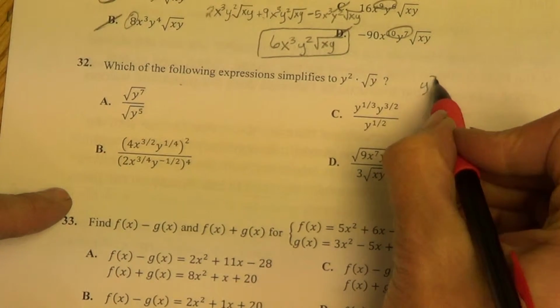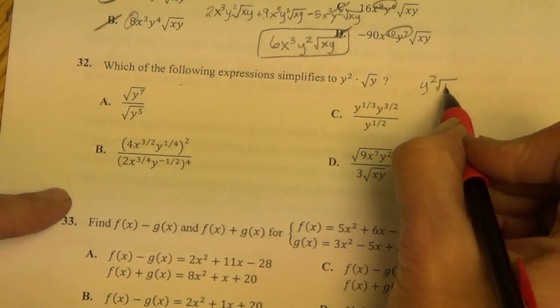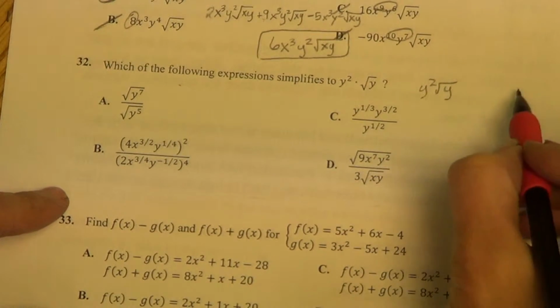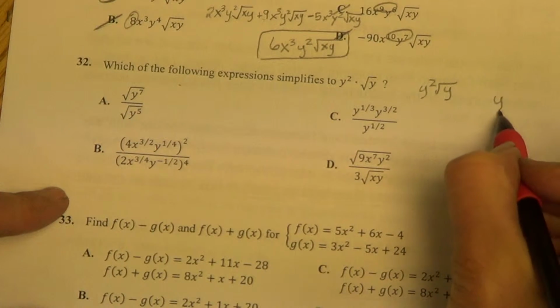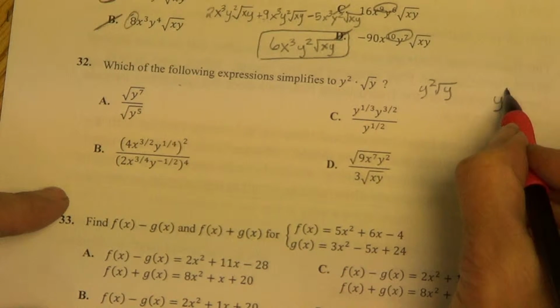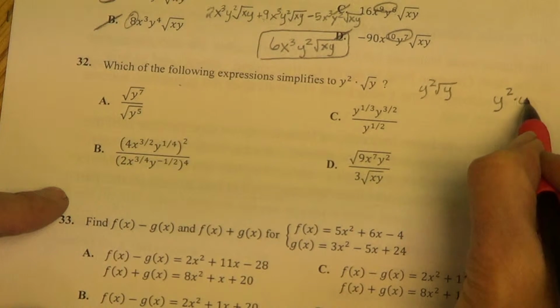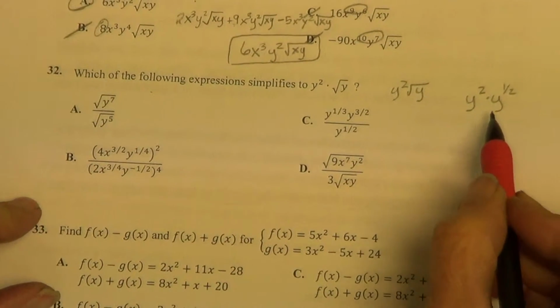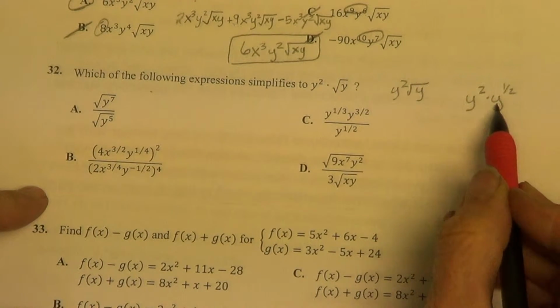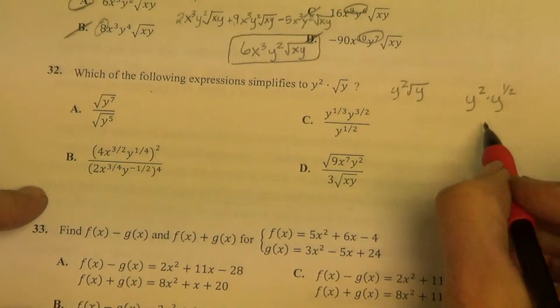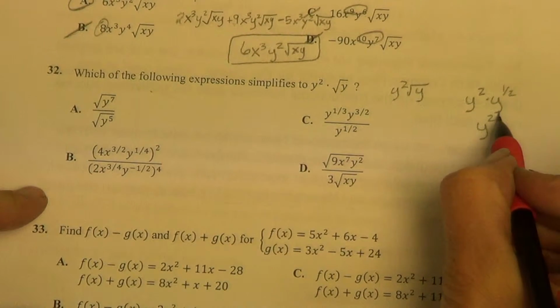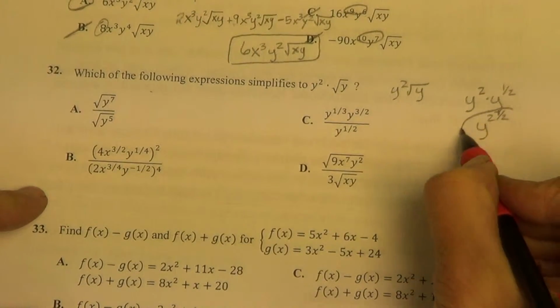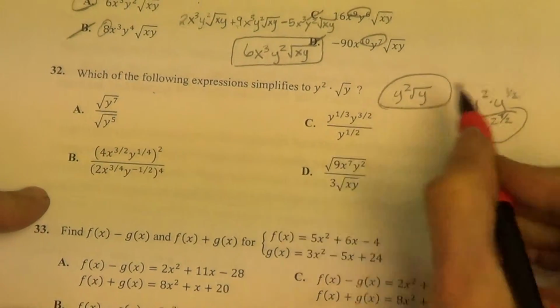We can have x squared radical y, or we could have y squared times y to the 1/2. What do we do when we are multiplying terms with like bases? We add their exponents. So that would be y to the 2.5. That's one possible answer. This is another.